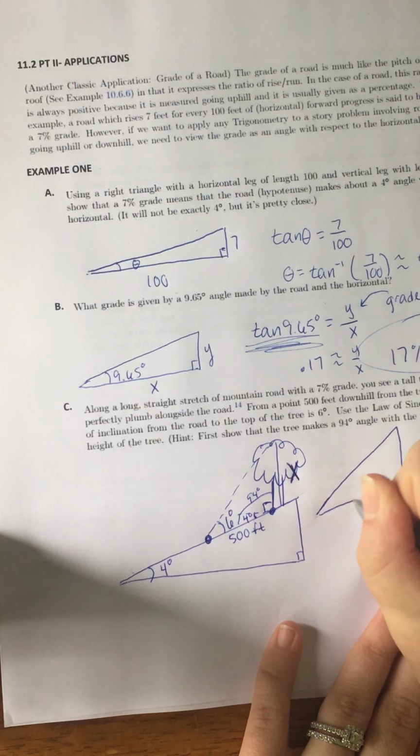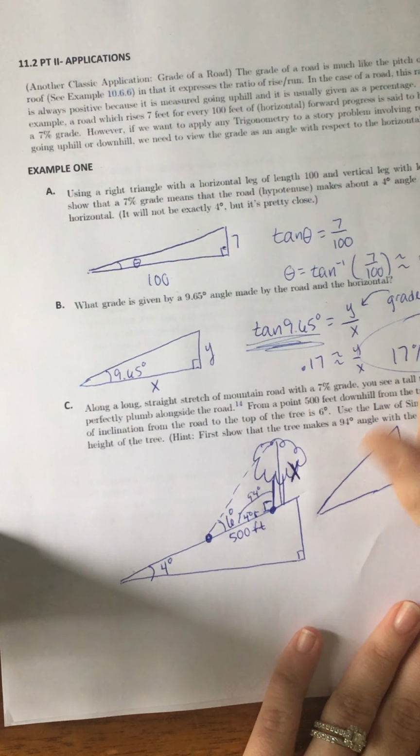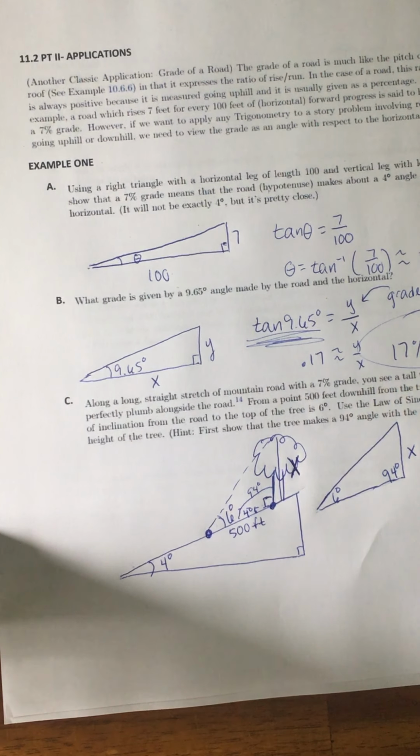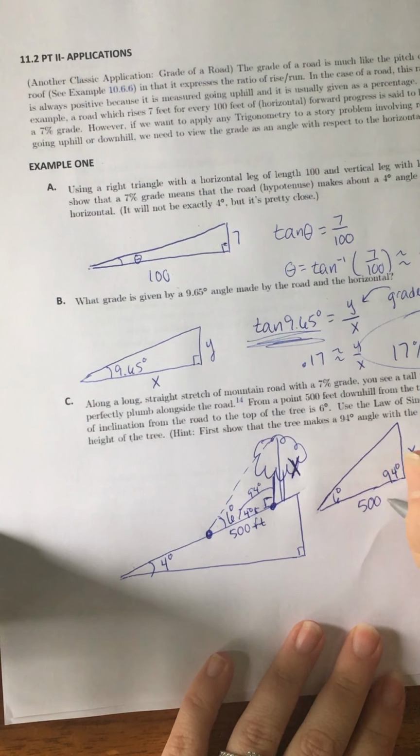I'm just trying to recreate this triangle. This is 94 degrees. This is 6 degrees. And we're looking for X. We can solve this now, right? We know that this is 500, we need that.